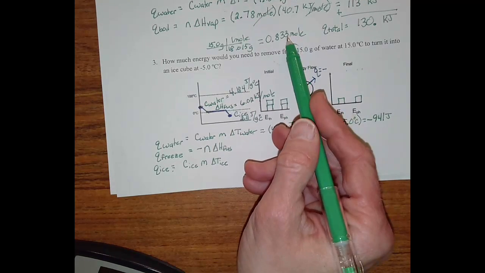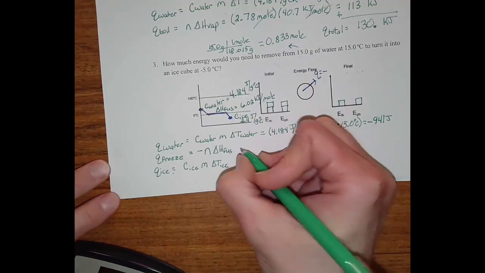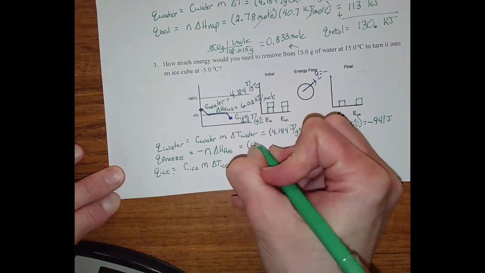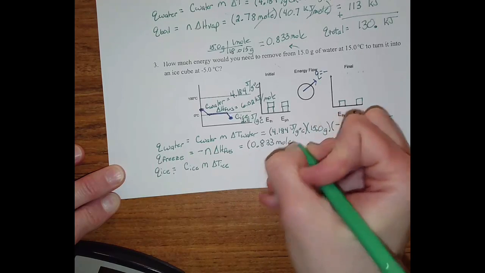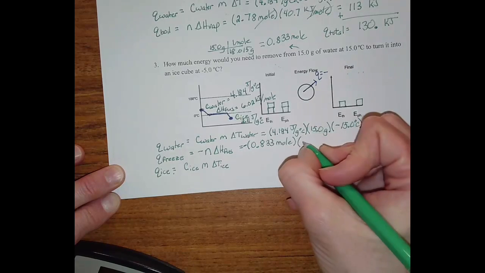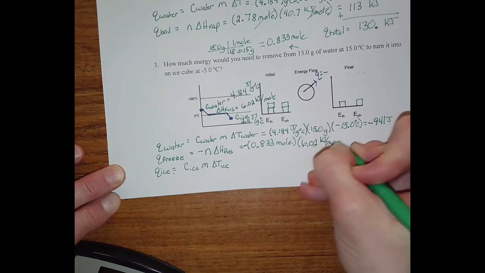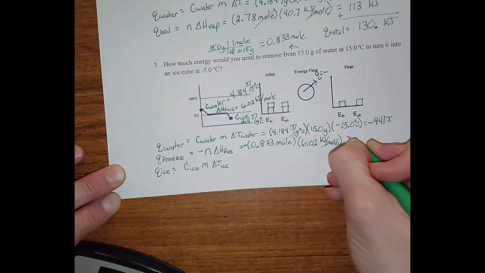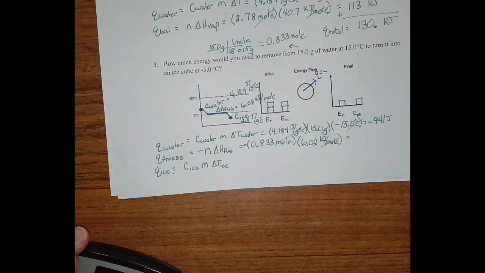Since I have a little less than a mole, I will remove a little less than 6.02 kilojoules. So I have to downscale. Heat of fusion, 6.02 kilojoules per mole. Moles cancel. Up here we have the grams cancel and the degrees Celsius cancel. 0.833 times 6.02.